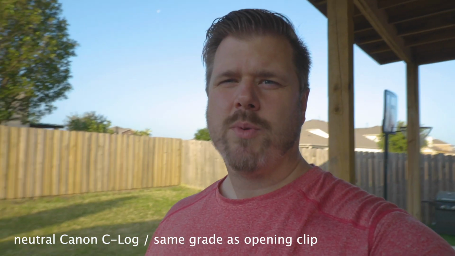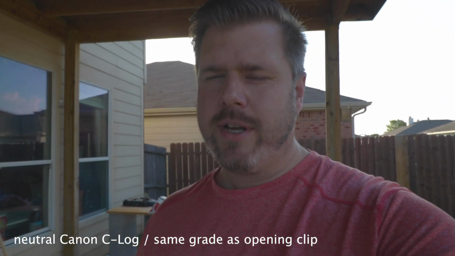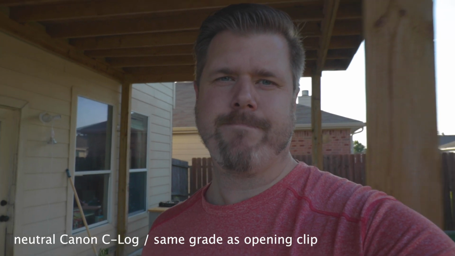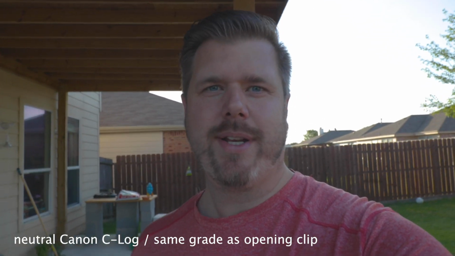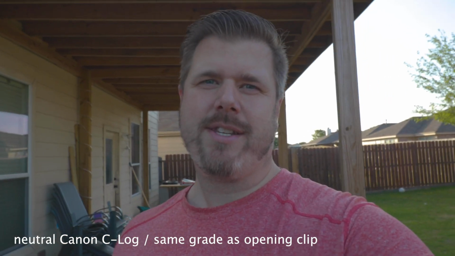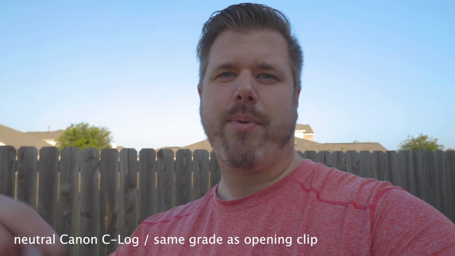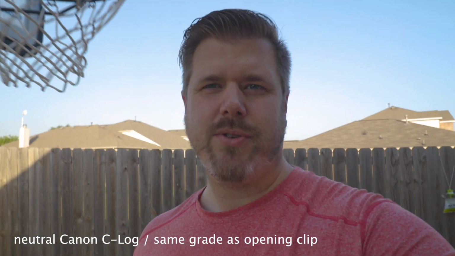So we'll see what we think there. I basically always had it in default and not neutral, but I didn't know actually what it did until here recently. So see what this looks like. This is with just the default settings that I normally would use and putting the C-Log into neutral.